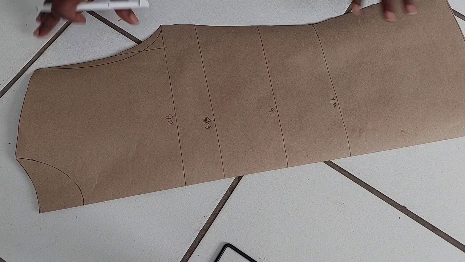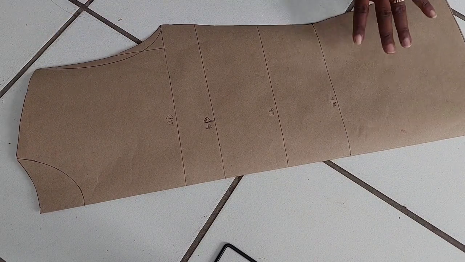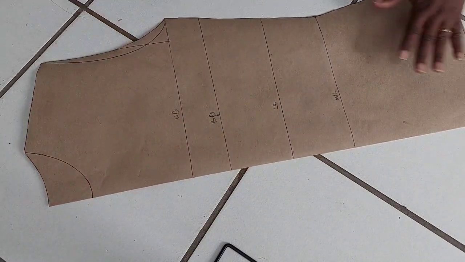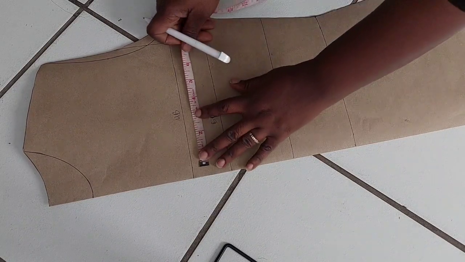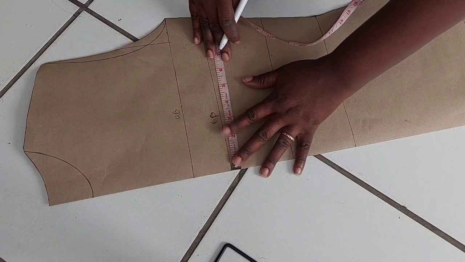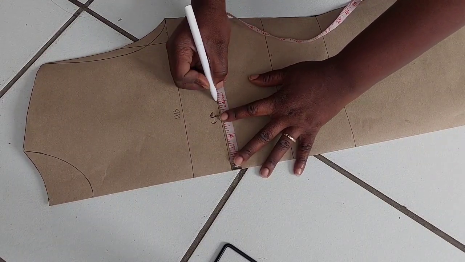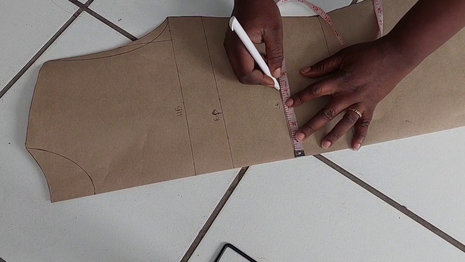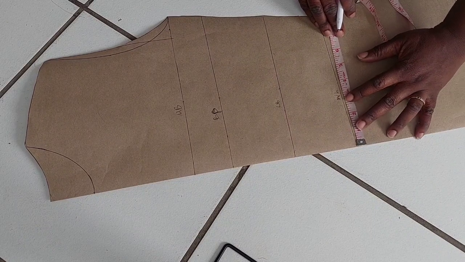In the next tutorial, I'll be teaching us how to draft out our sleeve, how to cut out the sleeve pattern so that we incorporate it, and then we move further to dart manipulations. So, measuring the dart, my bust to bust measurement is 8 inches. Divided by 2, that will give me 4. This is my bust point, 4. We'll take that 4 down to our full length.